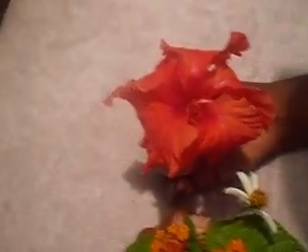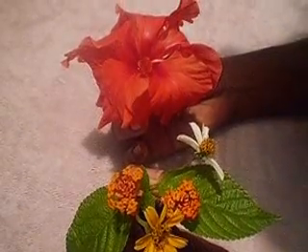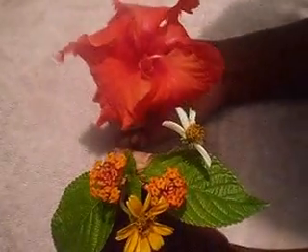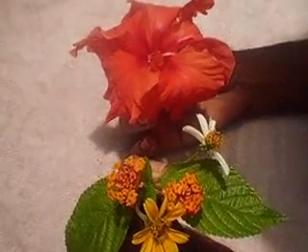We are looking at flowering plants today. Flowering plants come under two groups, monocotyledons and dicotyledons. However, today we will be looking at dicotyledons as flowering plants.